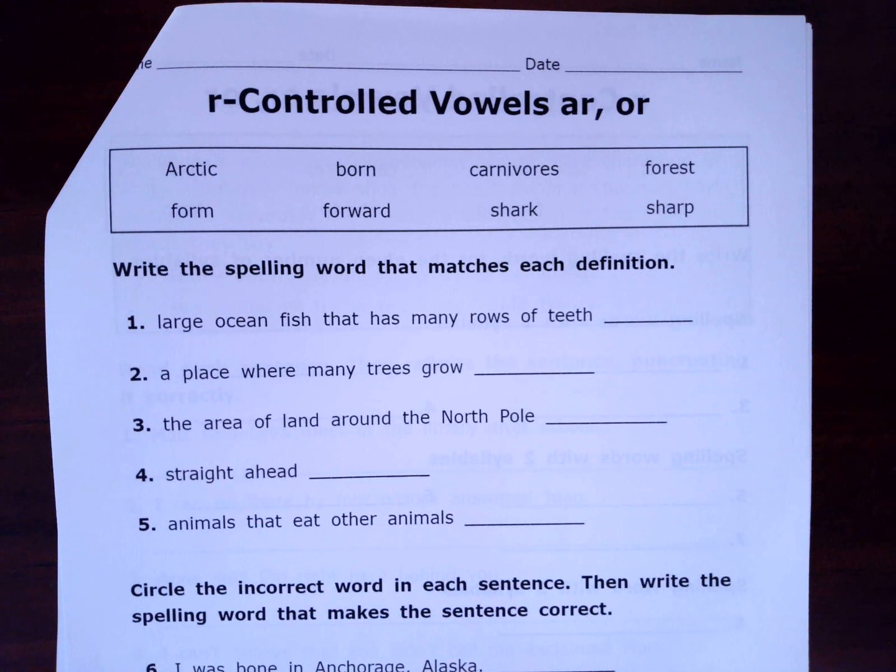So on your choice board, you have some grammar and phonics lessons. There is a BrainPop video for you to go and watch. After this video, you can also go on and watch that to learn more about AR and OR. Maybe you already watched it also. But what I'm going to do is walk you through how to fill in this worksheet. You're going to do some of it on your own, but we're going to start it off together.